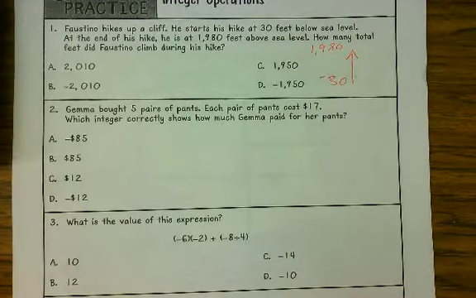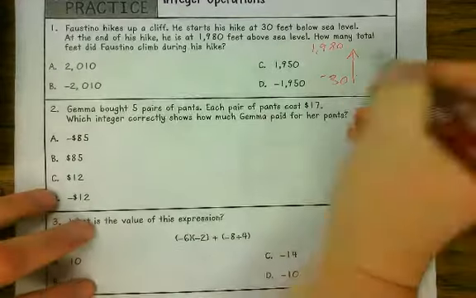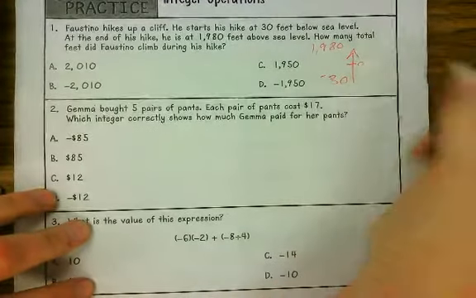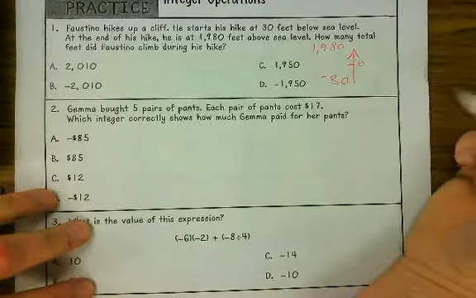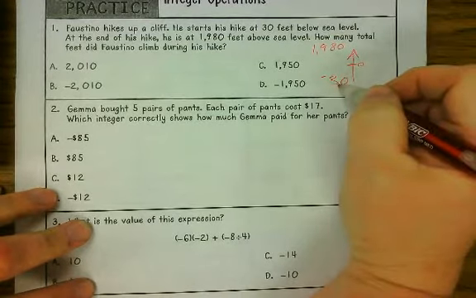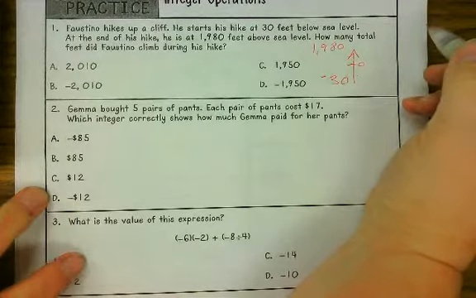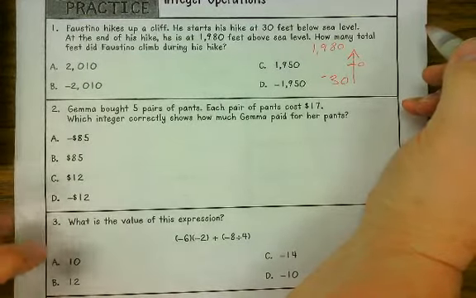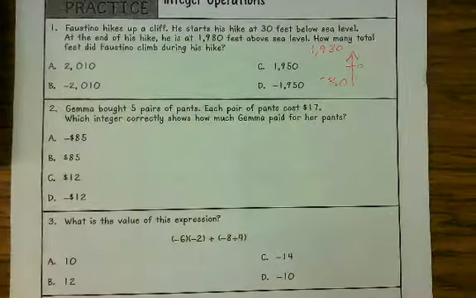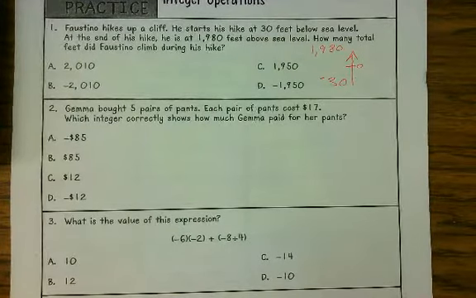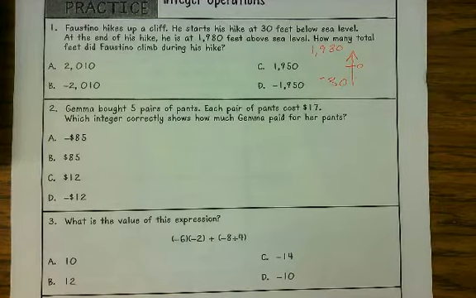Well, we know that 0 has to be in here somewhere, and we have to get back to 0 first. So we can add or subtract depending on how we set this problem up. I have my own way. You'll develop your own way.